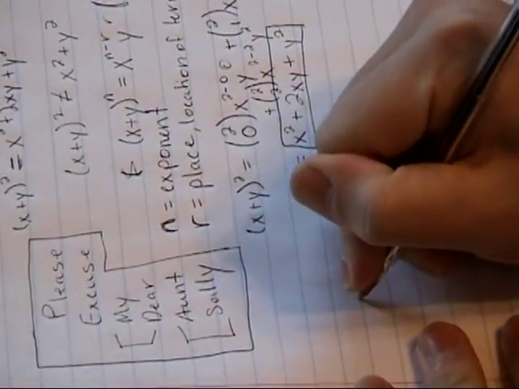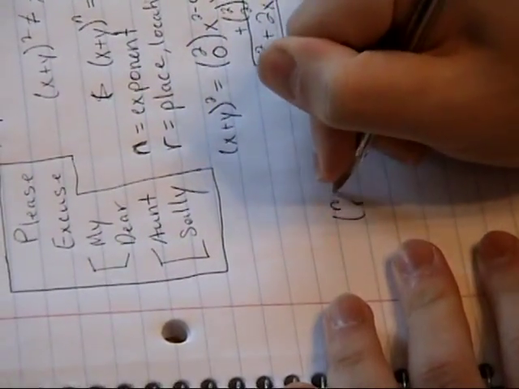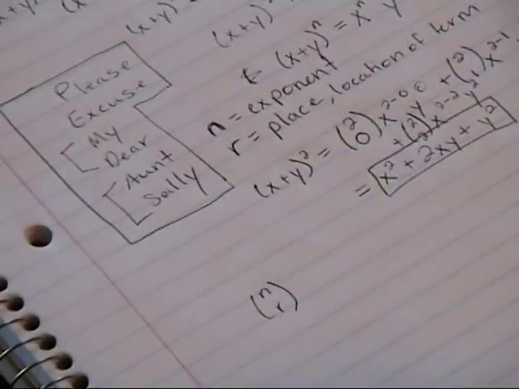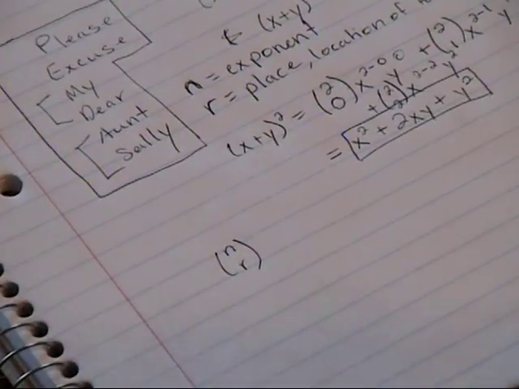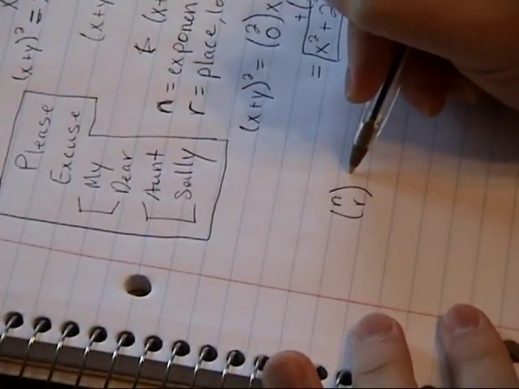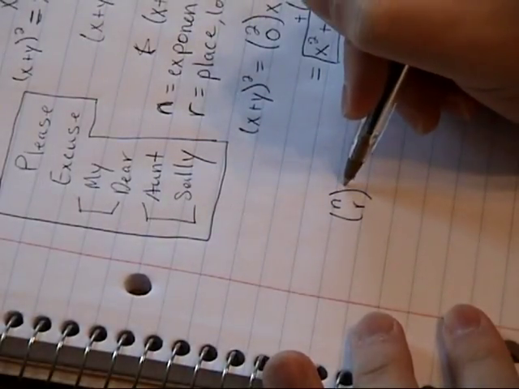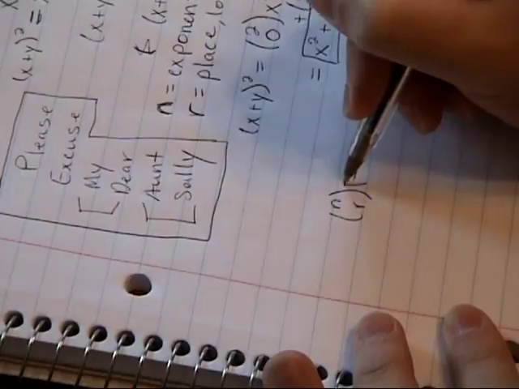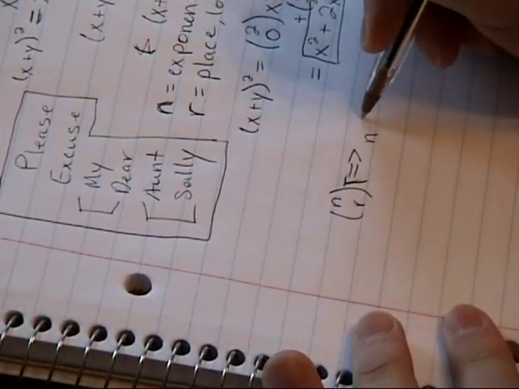And now this notation is how this is related to, I guess, statistics and probability. This is interchangeable with a different notation, which is this.